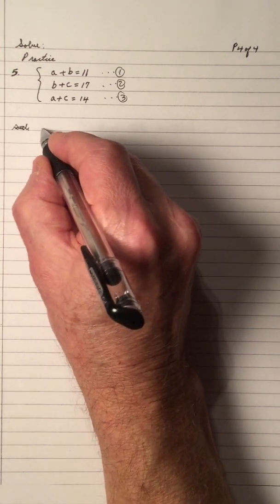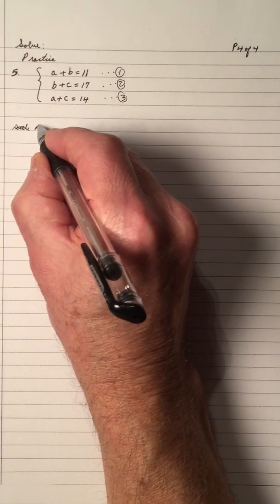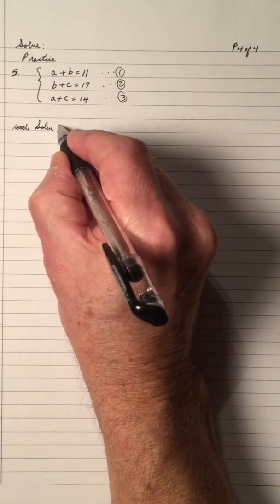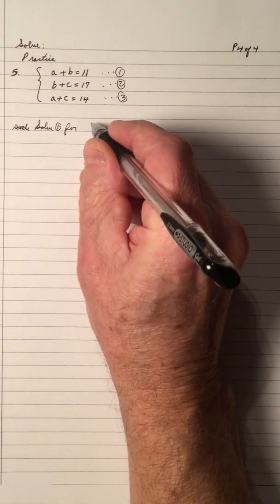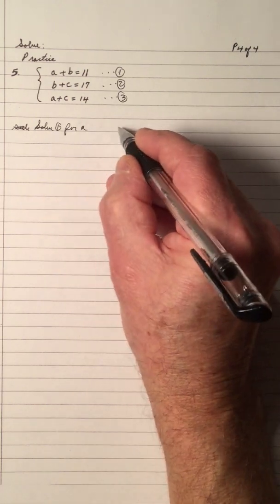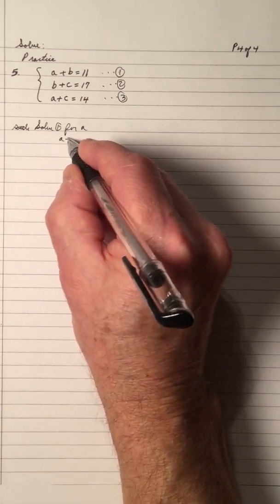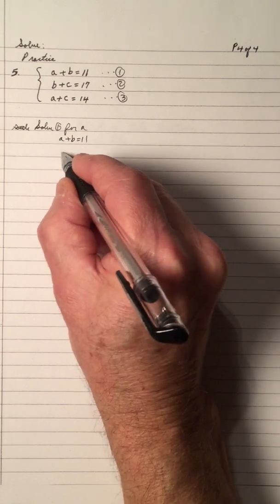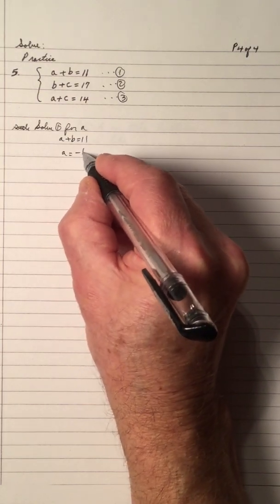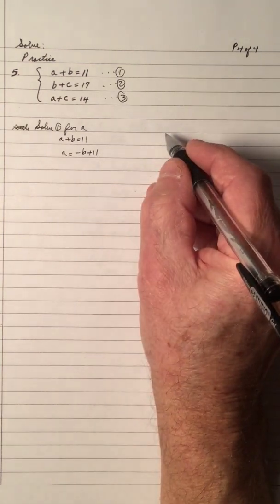Okay, let's write down equation 1. So we'll solve number 1 for A. If we solve it for A, we'll get A equals negative B plus 11.